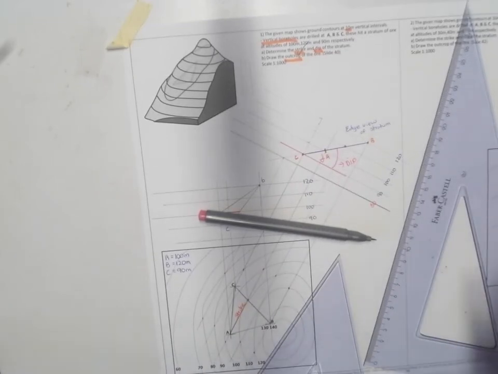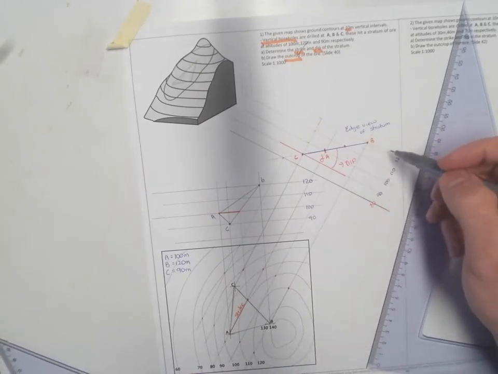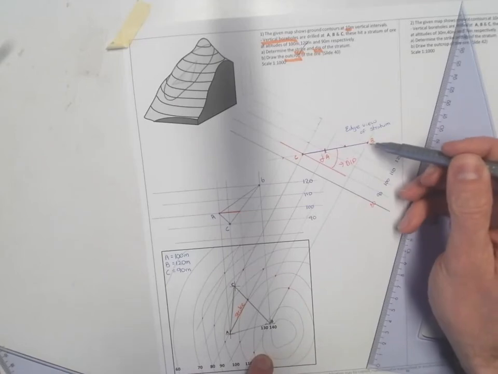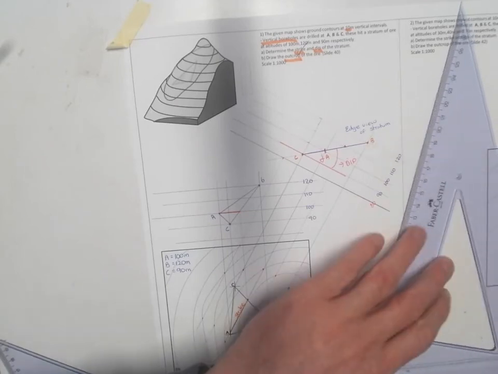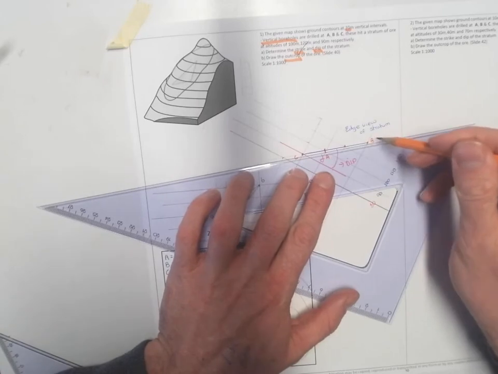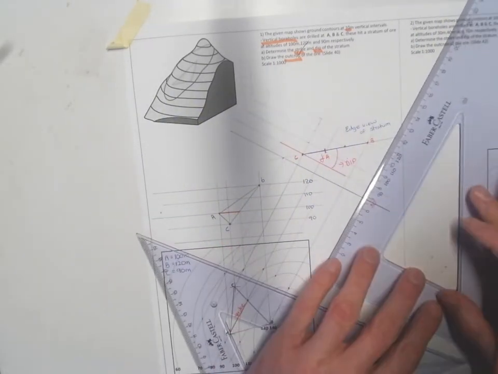Okay, to finish it off then, because we have a 130 contour here, even though it goes to 120, it's still going to cut, so we need to extend it this way as well. I'm going to extend this out. You need to come up another 10 to get to 130 contour.